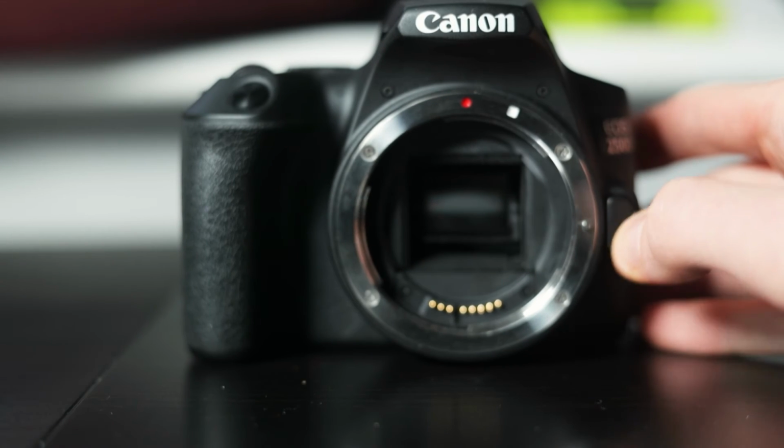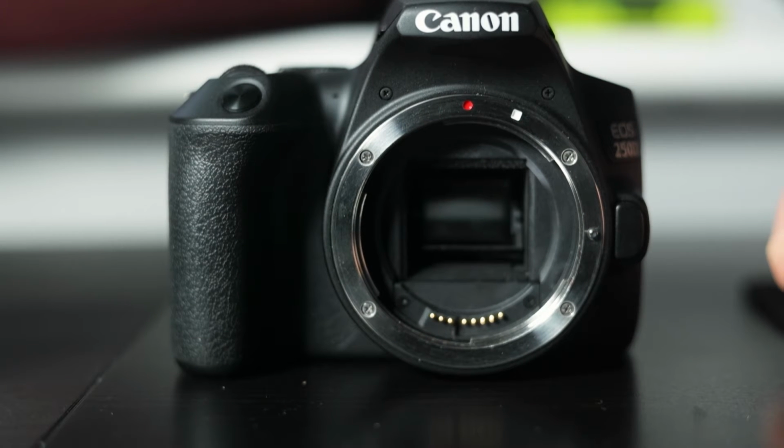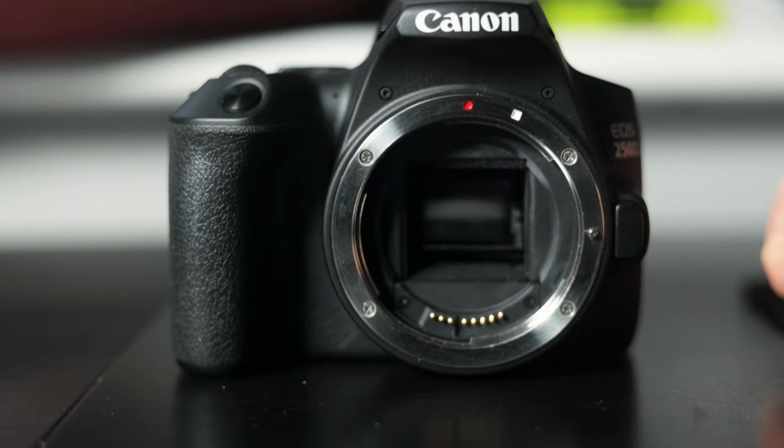When you have removed the lens, you will see that there are some markings on the actual camera body itself. These are guidelines to show you which lenses are compatible on that camera. On the 250D, you can see a red dot with a white square. Remember in the Getting Started section where we talked about lenses and different lens compatibility? These markings help with that.